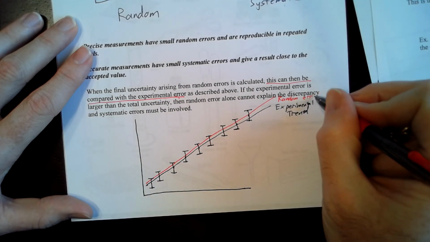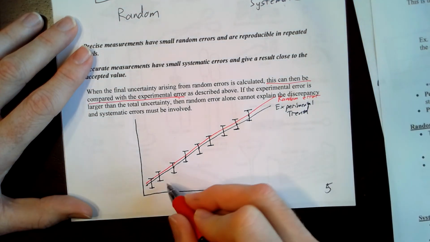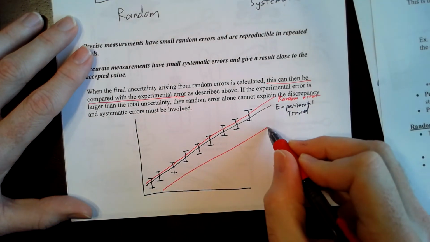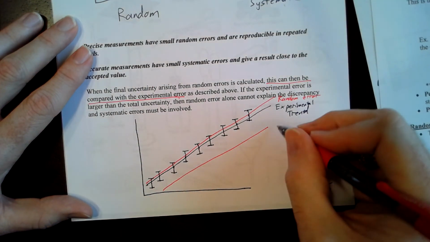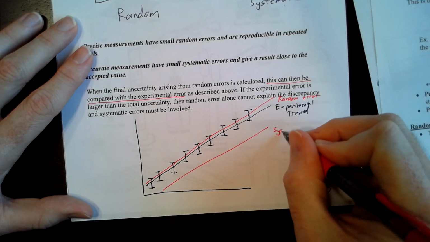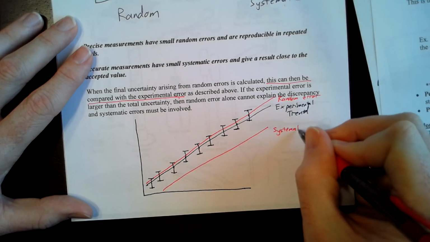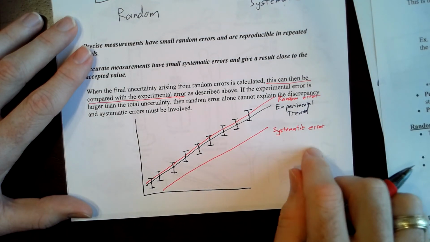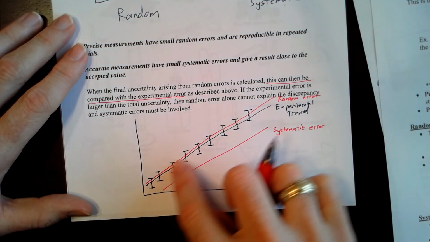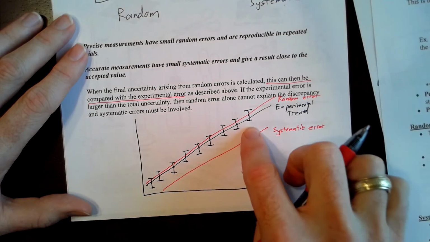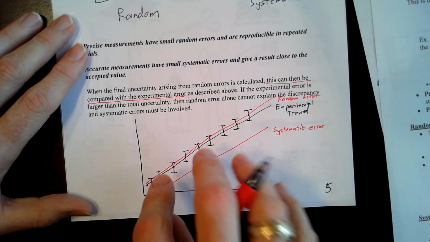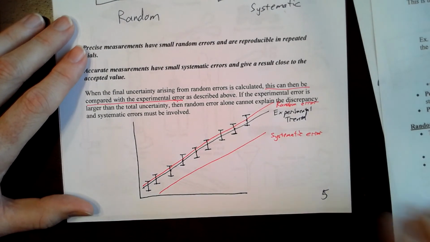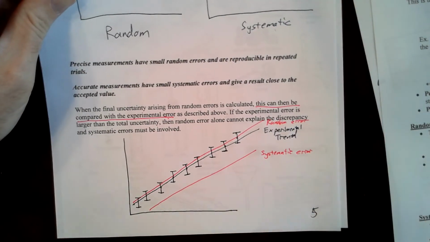But if the true value falls outside of your uncertainty, then systematic error is the source of error. So this is how they really want you to break it down and think about it. So really try to see what the expectations are while you plan your IA.